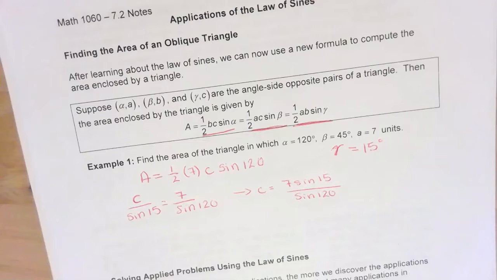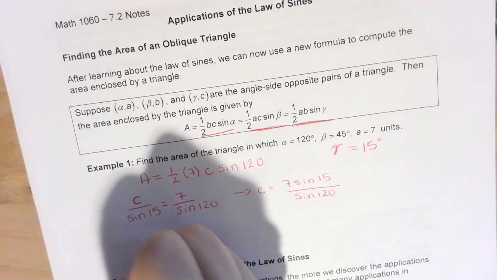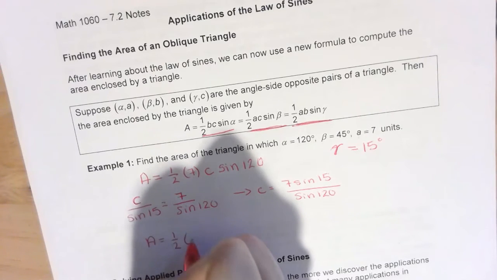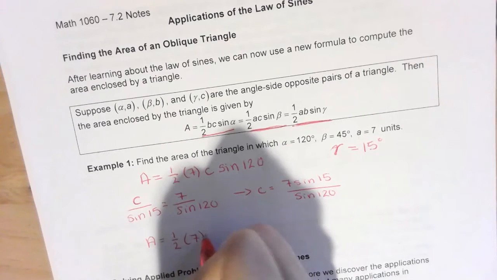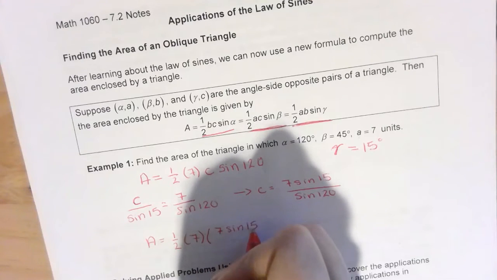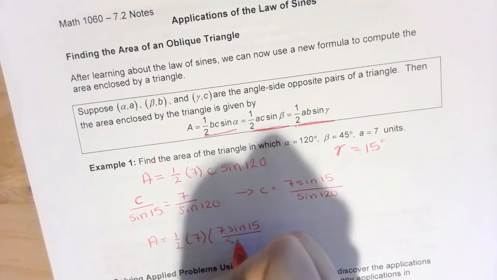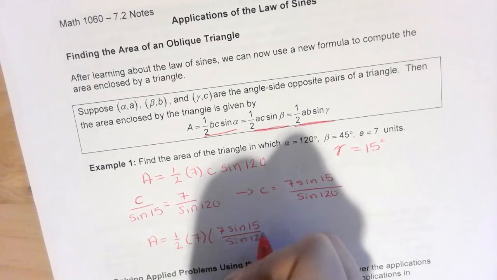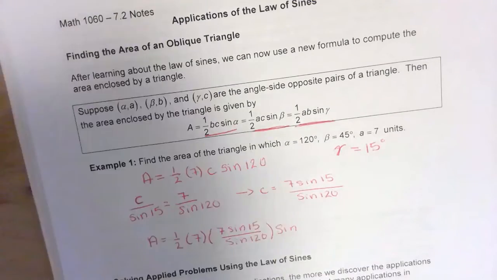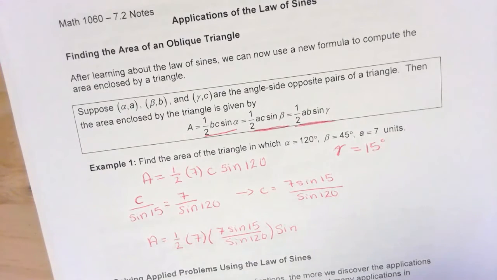And now I can plug that in to my equation. So I have area is 1/2 times 7 times 7 sine 15 all over sine 120 times sine. Oh, and look guys, I messed up, didn't I? I look and see, and this is very important. This is why I don't mind messing up right here.